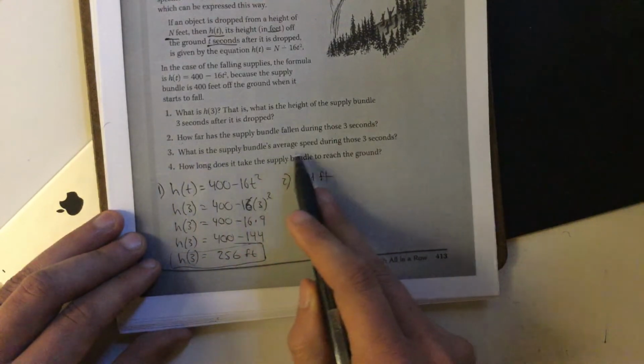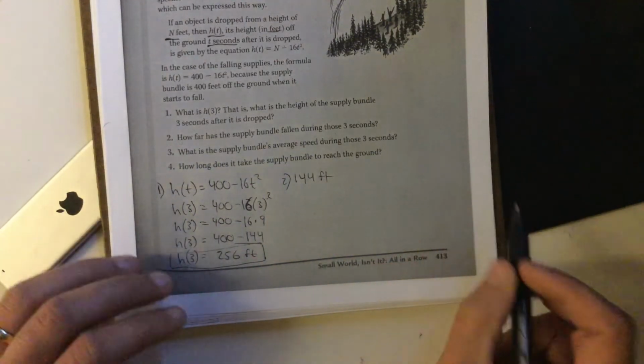What is the supply bundle's average speed during those 3 seconds? Hey, we can do that.